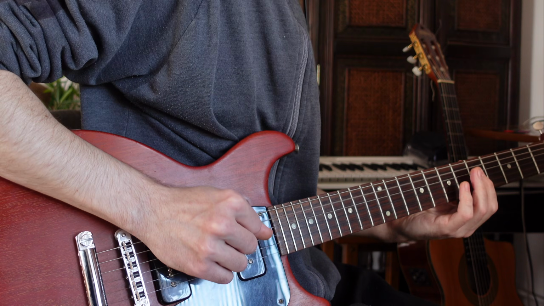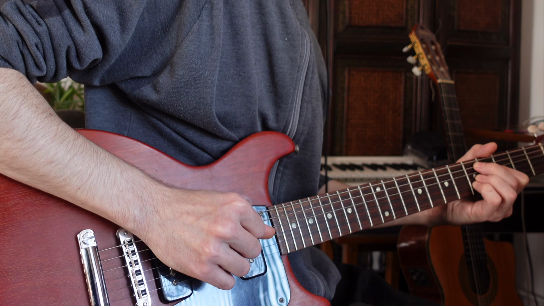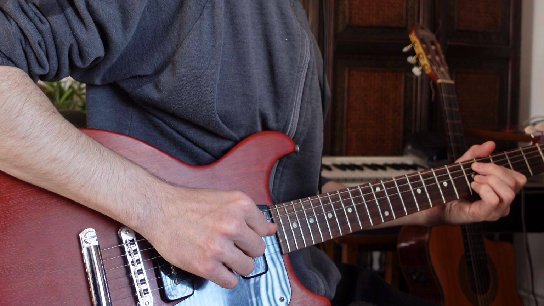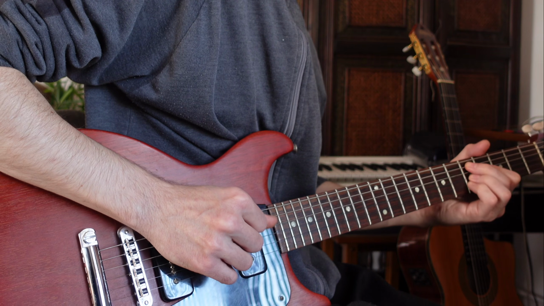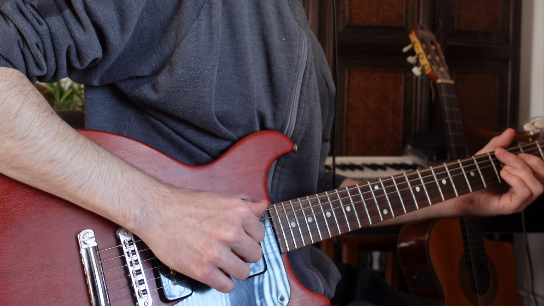And you could use this on a 2-5-1 progression, like A minor 7, D7 or D9 to G major or G minor.